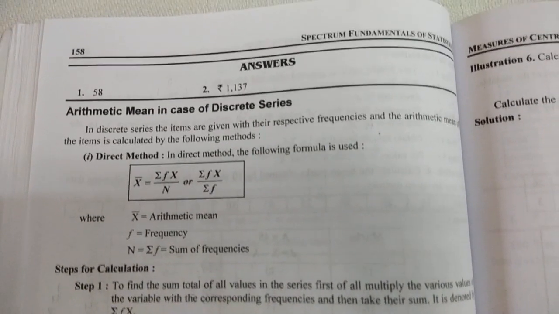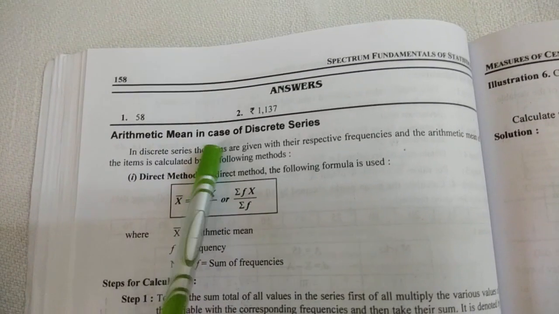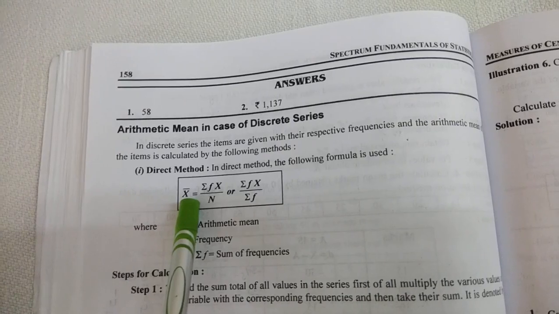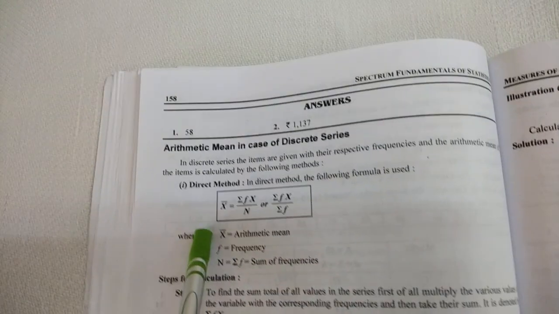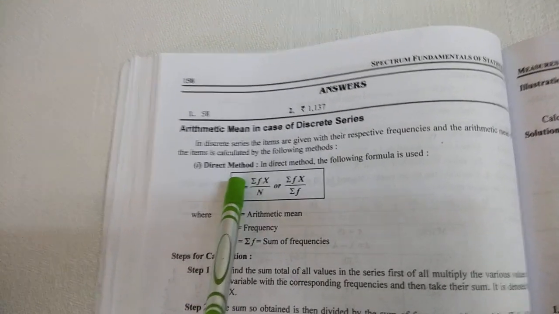Dear student, in the previous video we calculated mean from an individual series. Now we will calculate mean in case of a discrete series. Here is the formula. We will calculate the mean by three methods, one by one: direct method, shortcut method and step deviation method. First is the direct method.